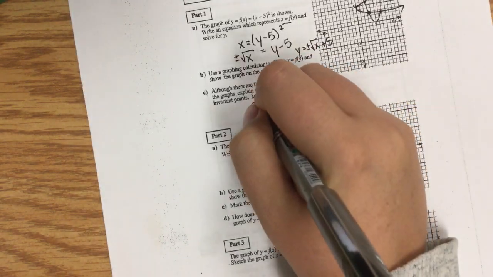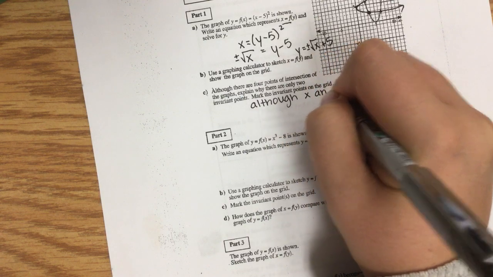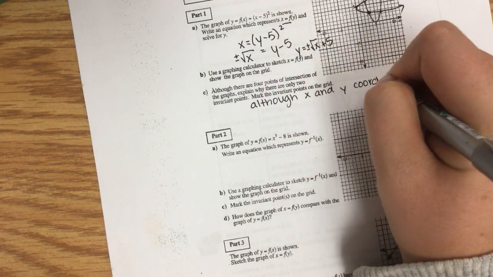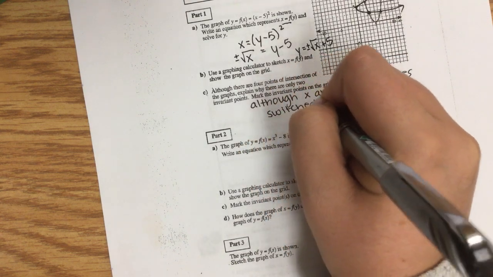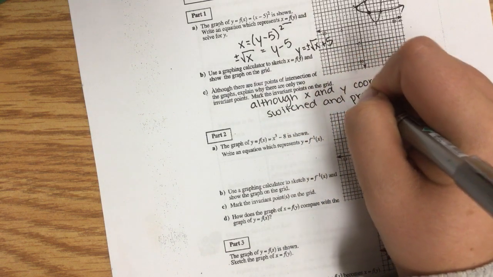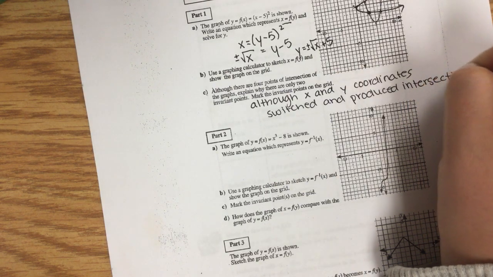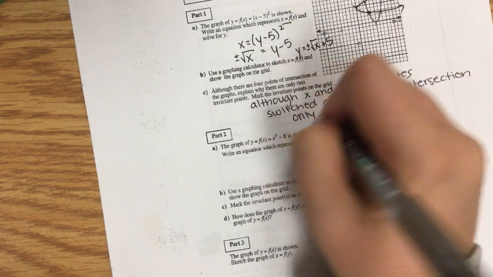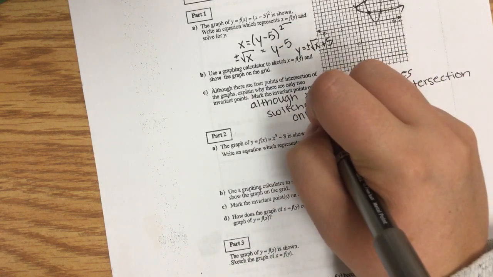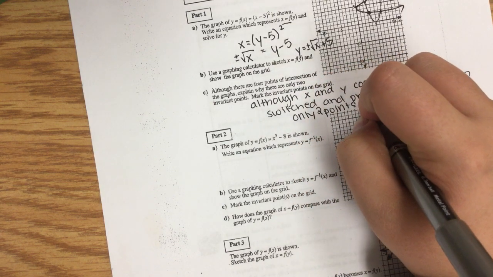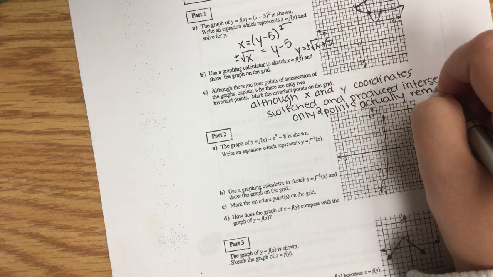Okay, so I'll explain why there are only 2 invariant points. Although the x and y coordinates switched and produced an intersection, only the 2 points actually remained the same.